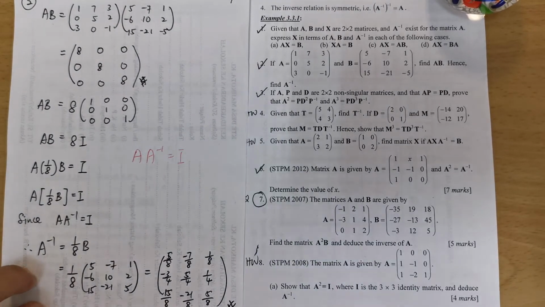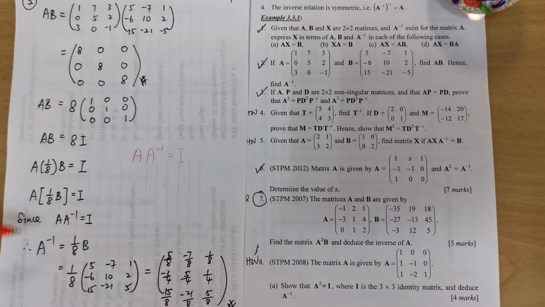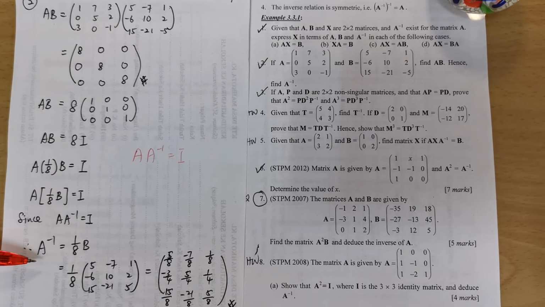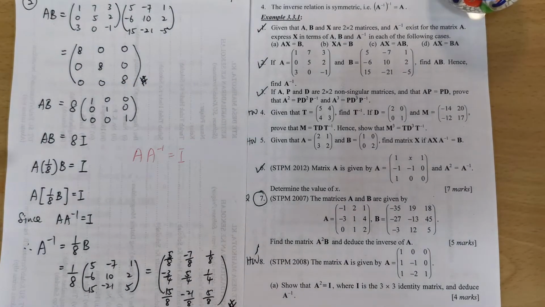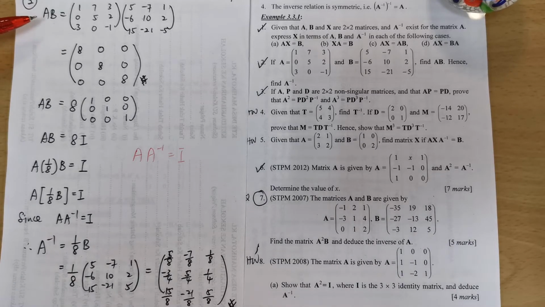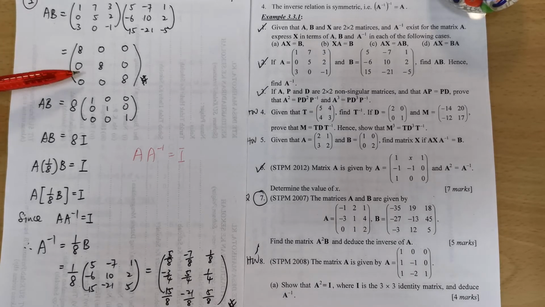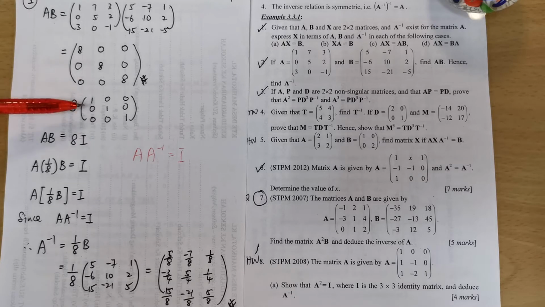So this is how we use the concept to find the inverse. So remember, when this type of question is given to you, when they ask you to find the product of two matrices, and from there you are asked to find the inverse, normally your product will be in the form or in terms of I.